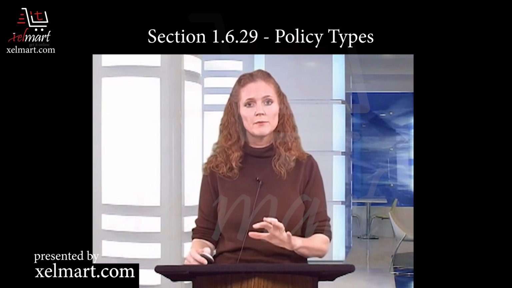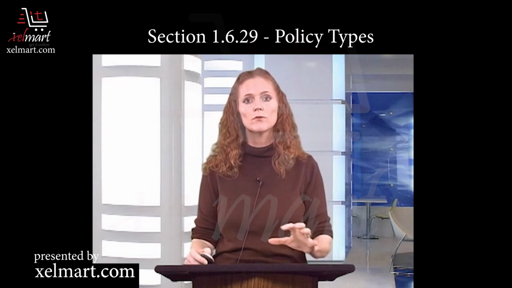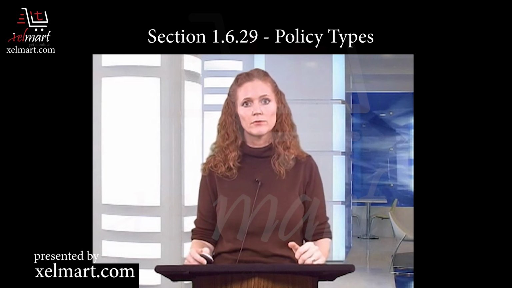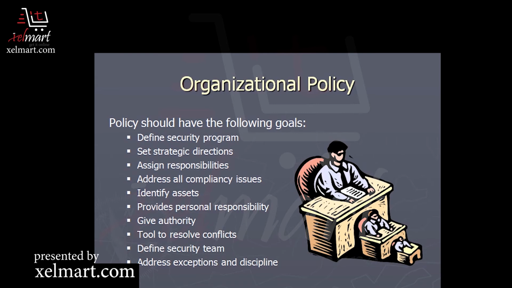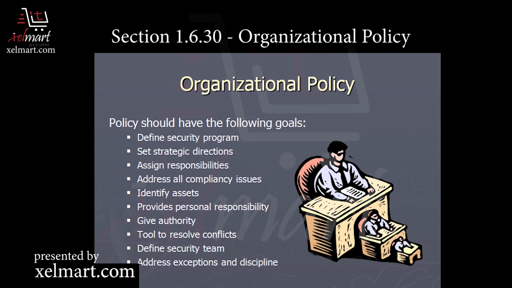So there's different types of policies, but there is usually one overreaching policy itself. So in this organizational policy, what's there? Well, we have the strategic direction of what security management is all about. We identify the compliancy issues. We define the actual security program itself. You define the roles, not individuals. You don't call out individuals. You define the roles and their responsibilities. You define the actual security team.